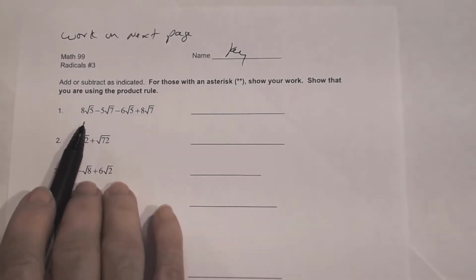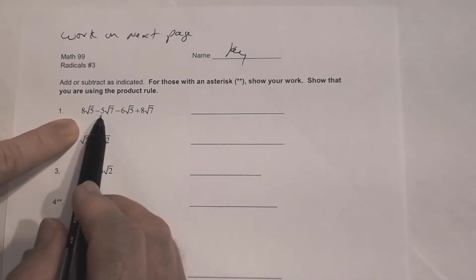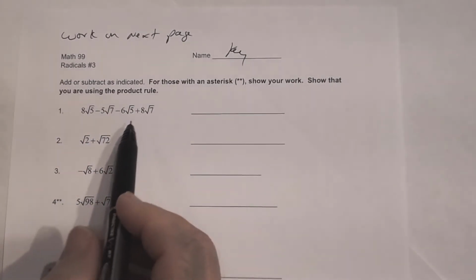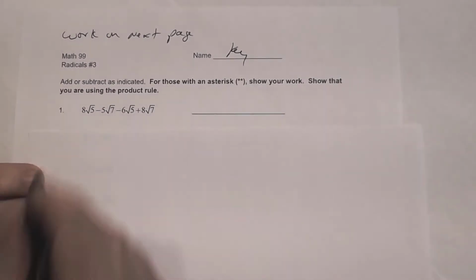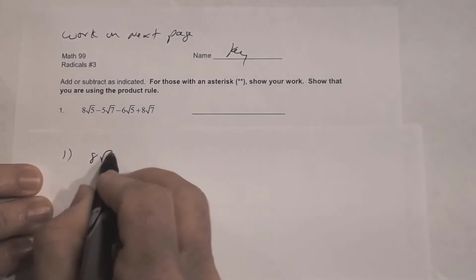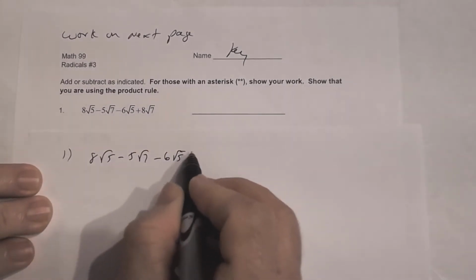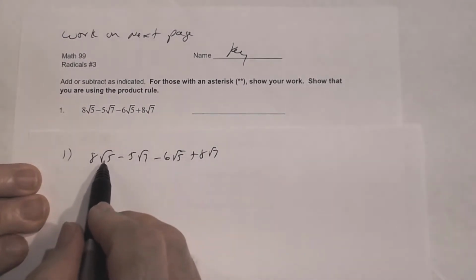We have 8 square root of 5 minus 5 square root of 7, minus 6 square root of 5, plus 8 square root of 7. So let me go ahead and just rewrite this over so it looks a little bit bigger. So number 1, we have 8 square root of 5 minus 5 square root of 7, minus 6 square root of 5, plus 8 square root of 7.